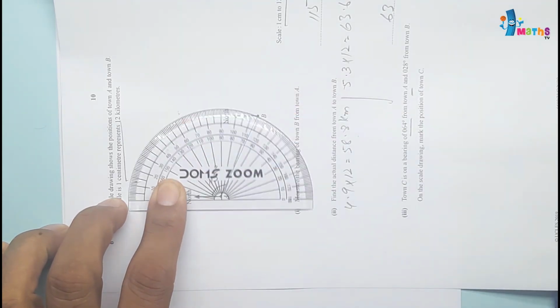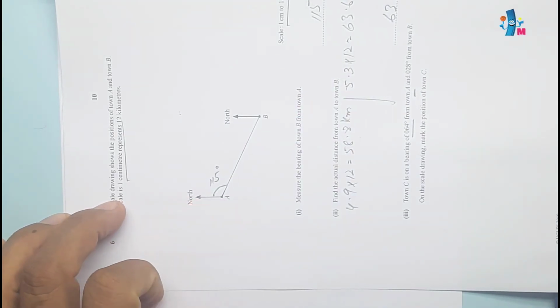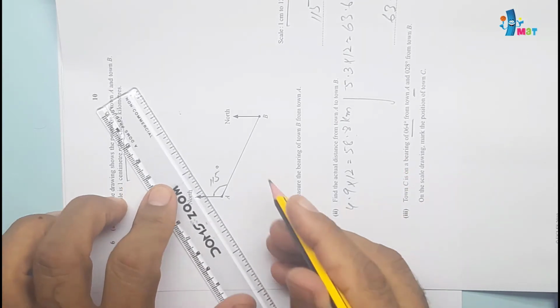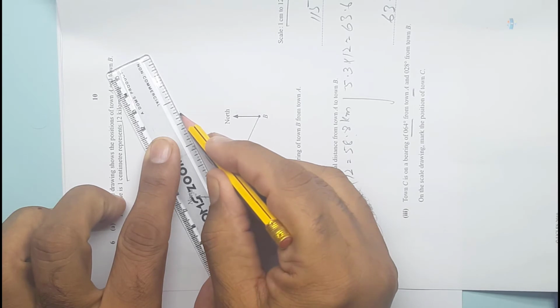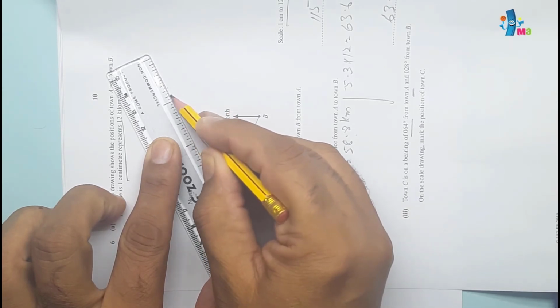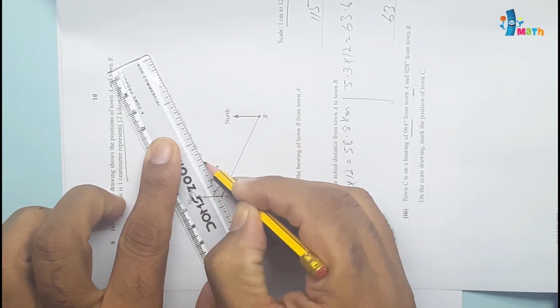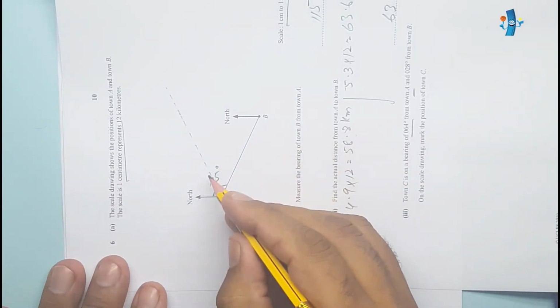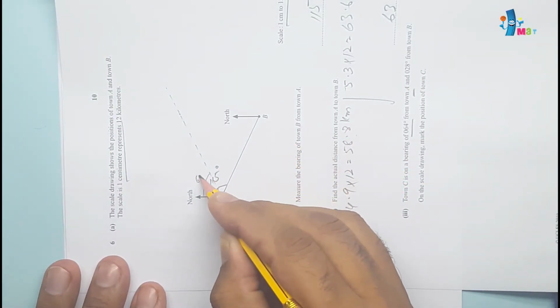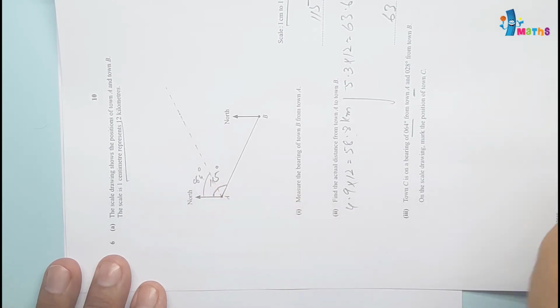So this is the bearing of 64. We can show the bearing of 64 with dotted lines like this one. So the bearing of this one is 064.